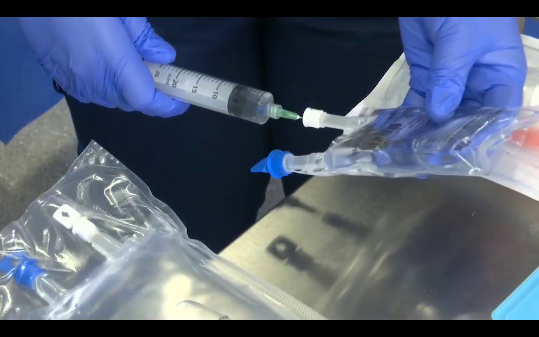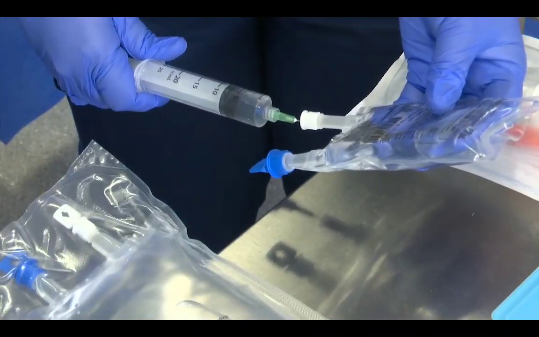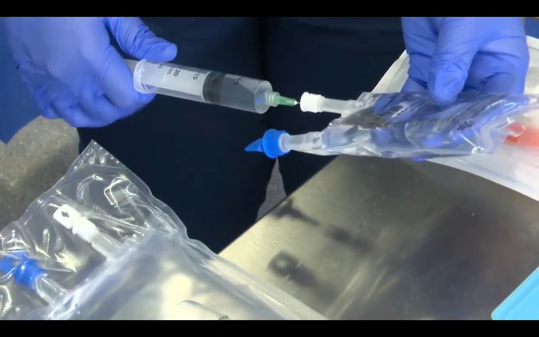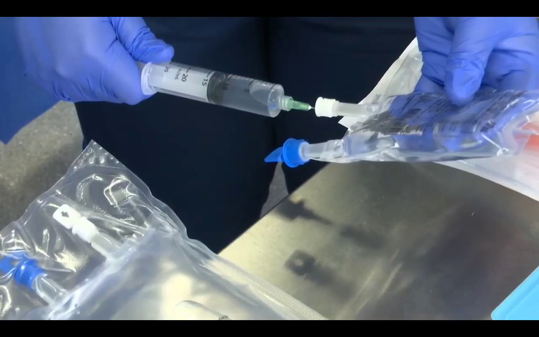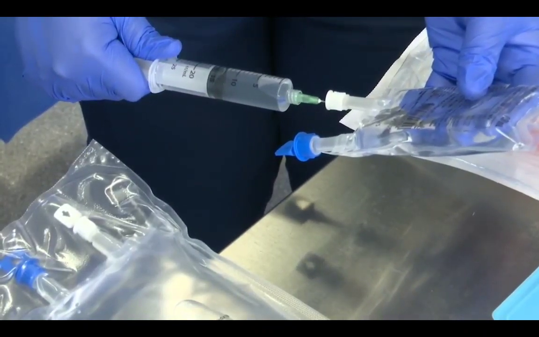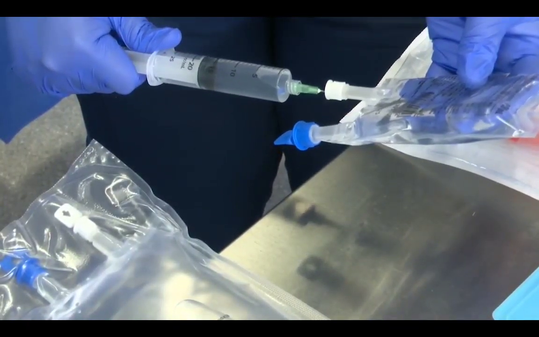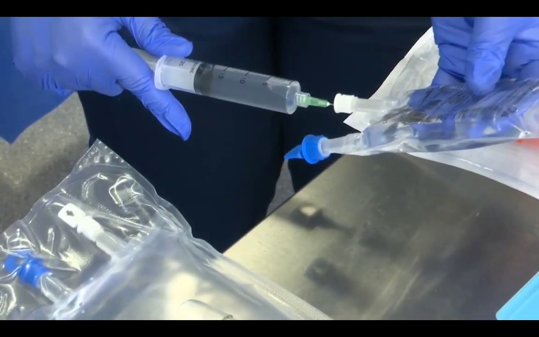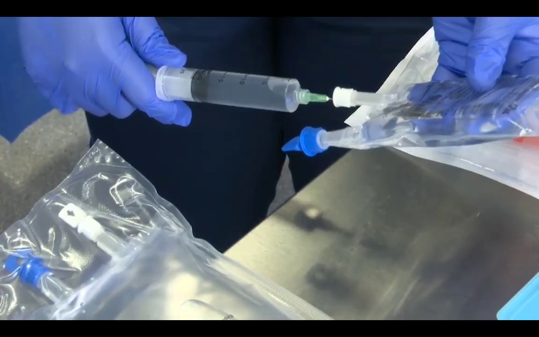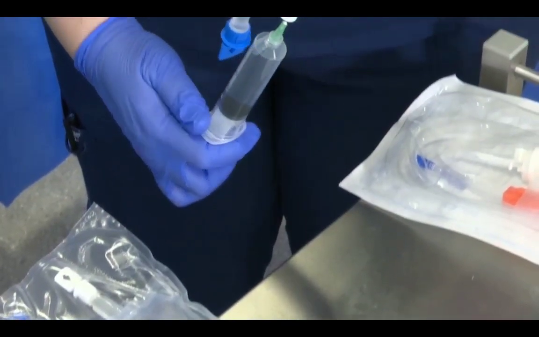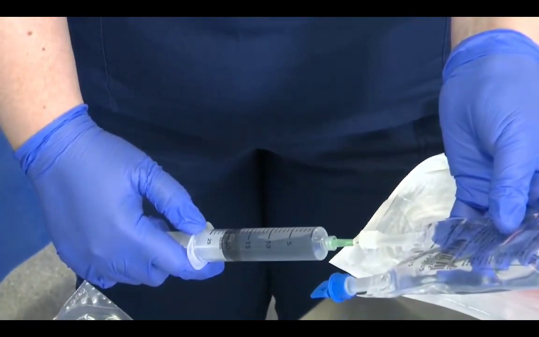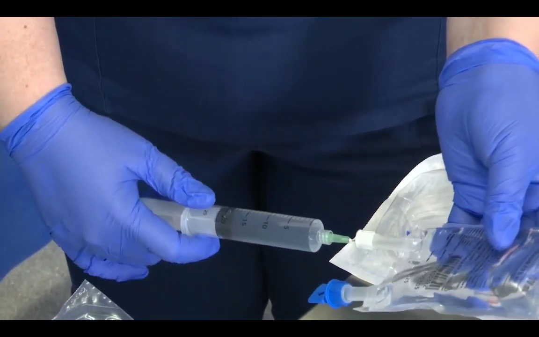This can take a little while because the green needle is not a huge bore, but I do need to be accurate with the removal of 20 mils. Just going to put that little bit of air into the bag and then out, and I've got a neat 20 mils.